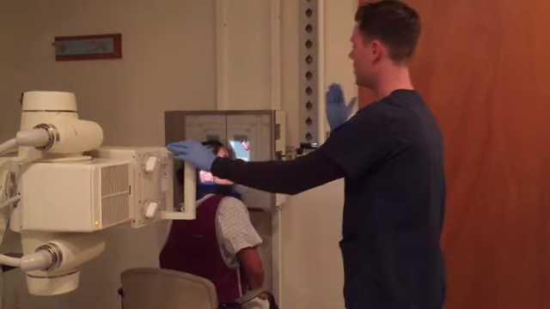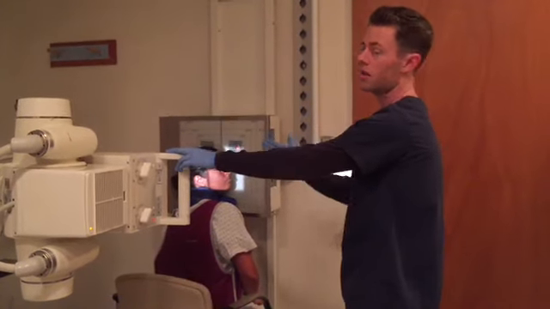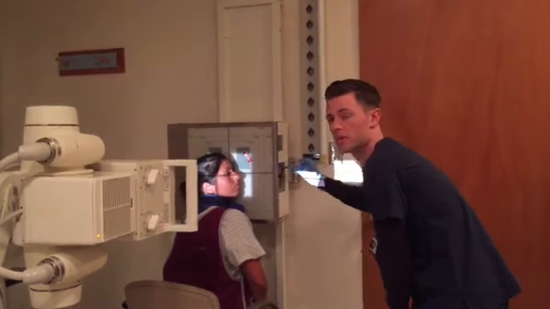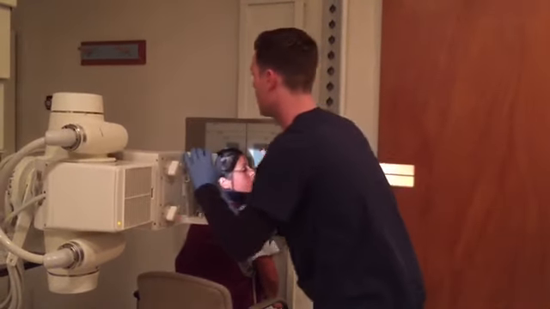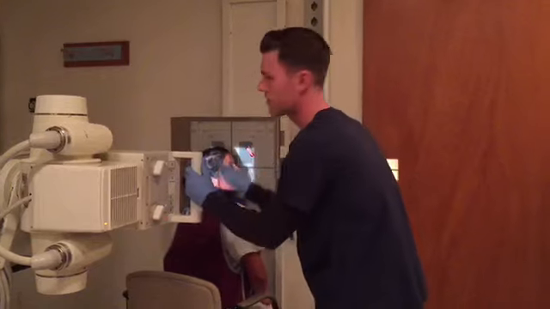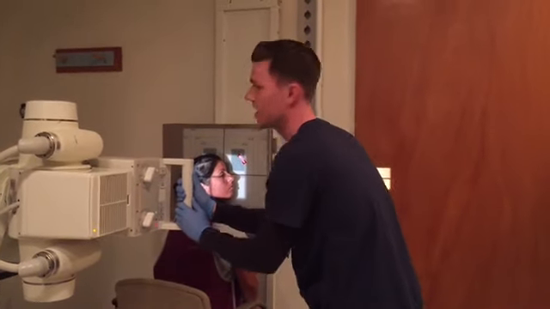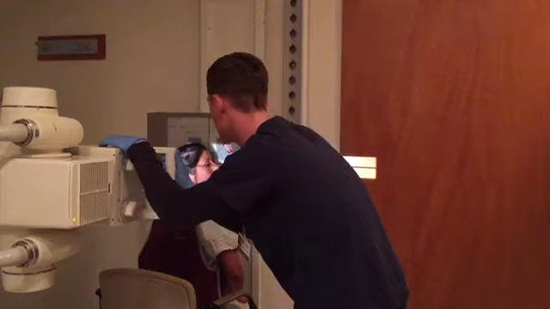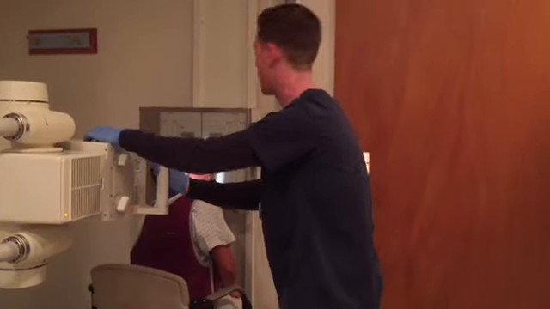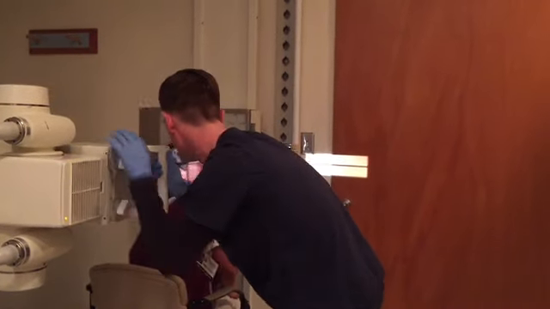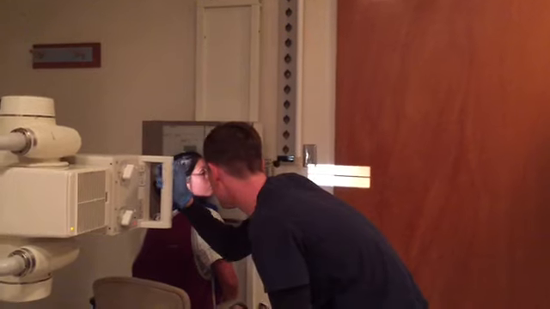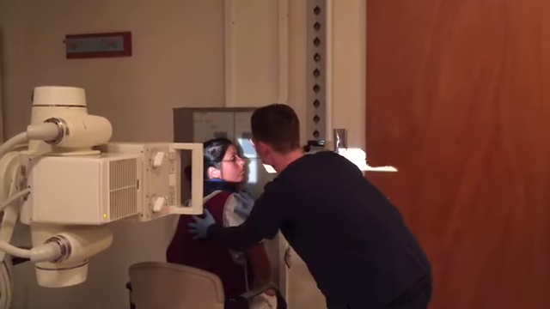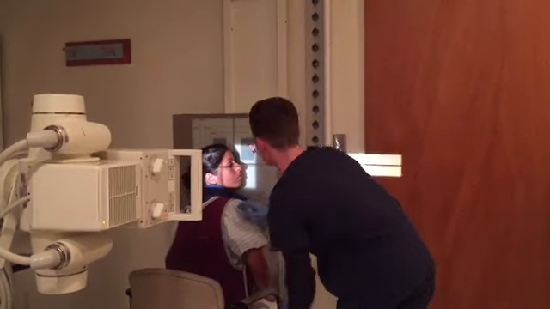On this one, we're going to have the mid-sagittal plane parallel to the IR, and the interpupillary line is going to be perpendicular to the IR. Central ray is horizontal still, it is for all the projections, and we're going to be using an 8x10. And it's going to enter about a half inch to an inch posterior to the outer canthus. So that's going to be about right there. Maybe just lean back a little bit, right about there.